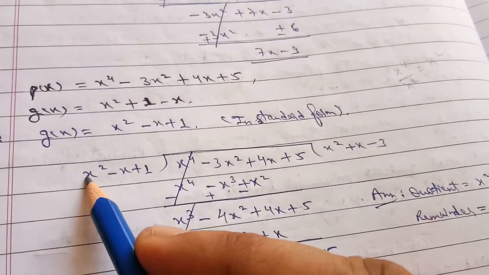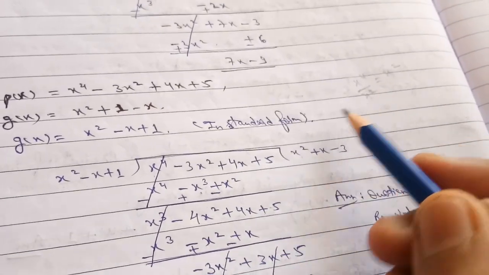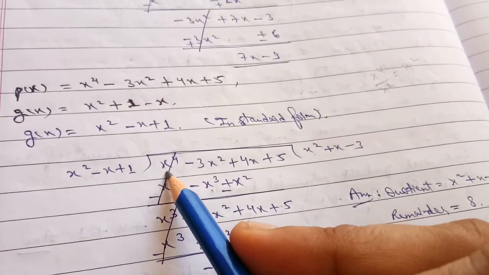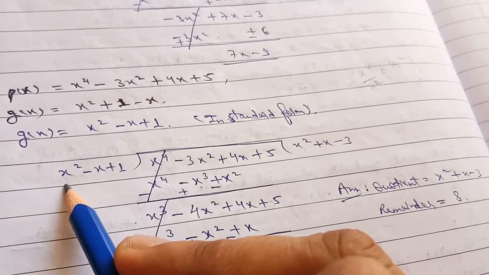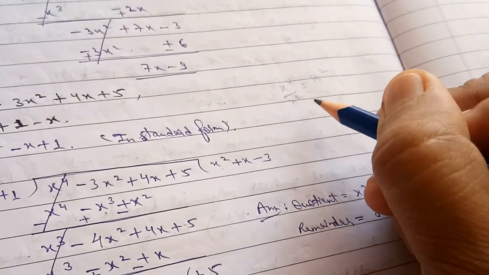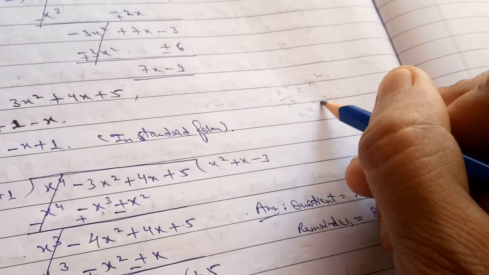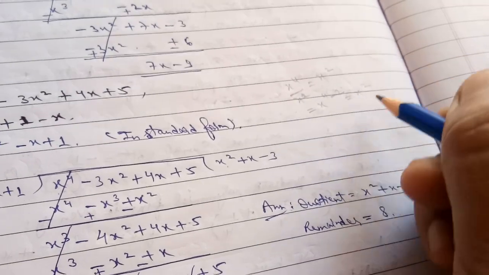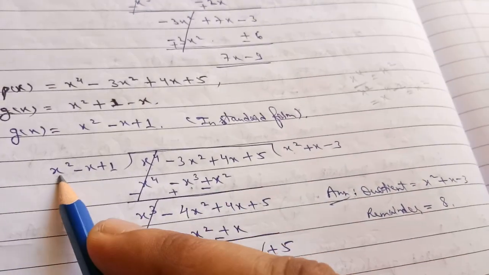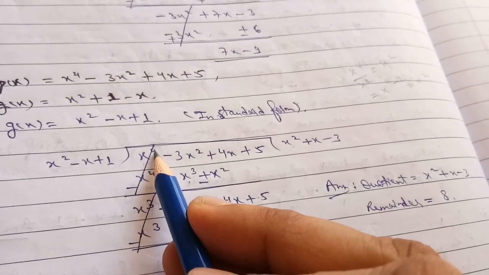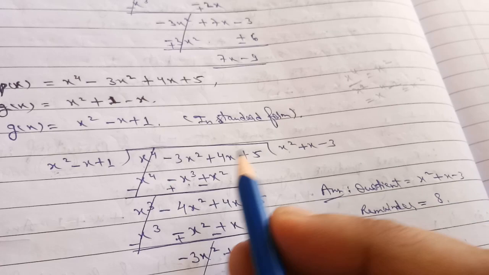So we multiply this whole polynomial by x square. We divide x power 4 by x power 2, and you know that when we divide indices, the powers get subtracted. So 4 minus 2 is 2, and we get x square. So first multiply this whole polynomial by x square. What do we get? x square into x square is x power 4.